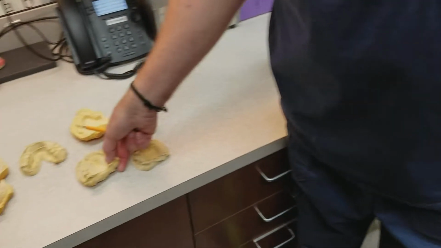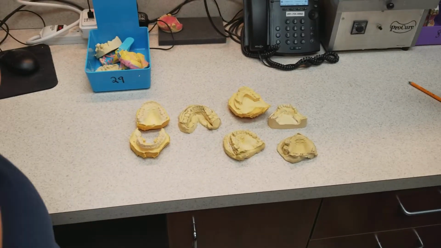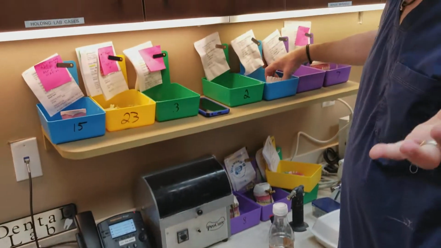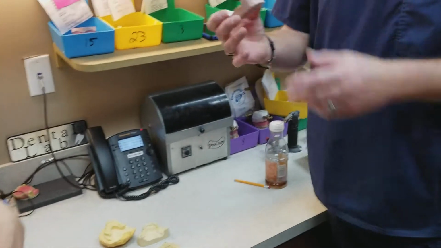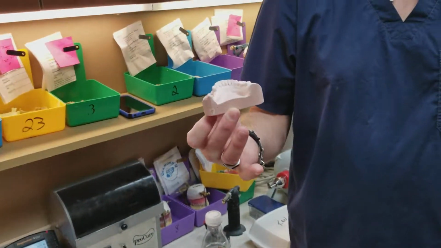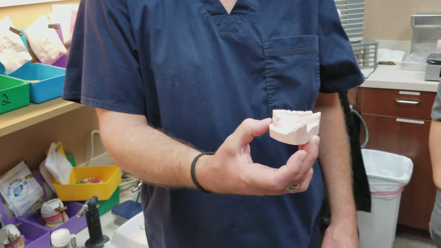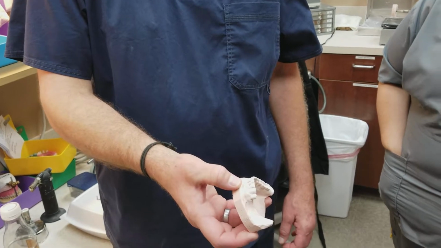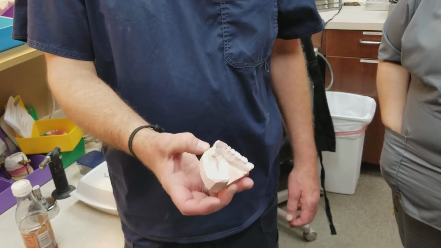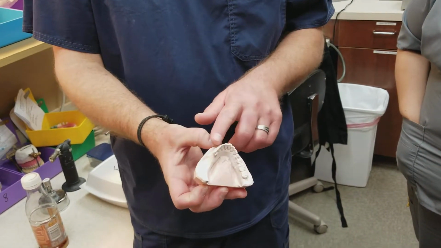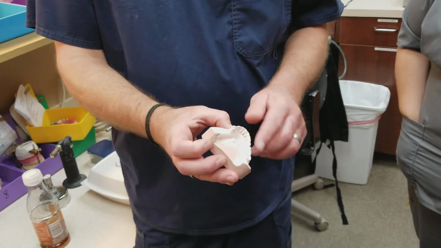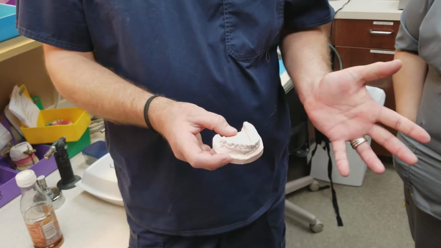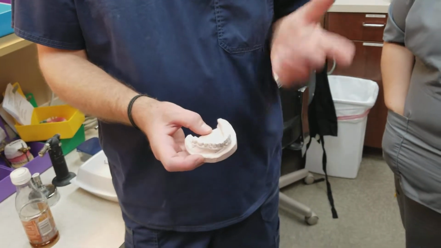And the thickness in the model, I'll show you, because y'all brought this to me today and I already poured it up and trimmed it. So it's this one right here. Okay, that's the thickness I like. And see how nice it is. In all the teeth, there's no voids, bubbles, or anything of that nature. I don't know what this is going to be. Could be a framework, so I'm going to have to call and find out.